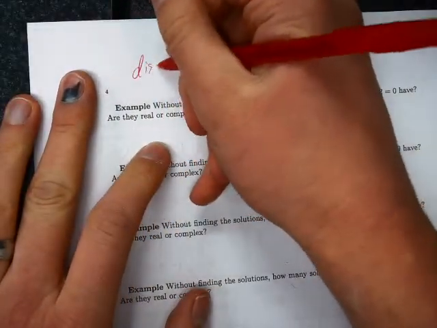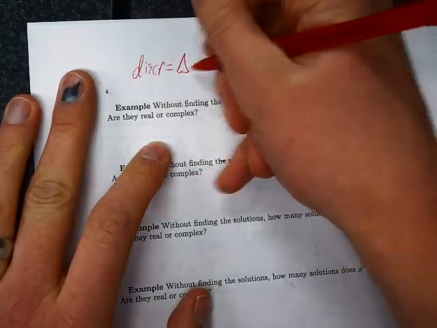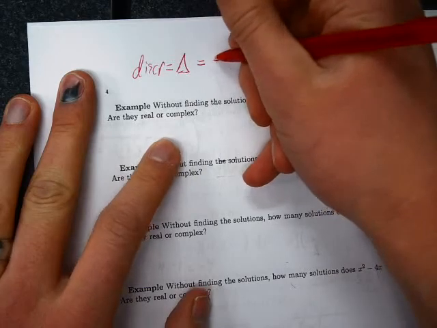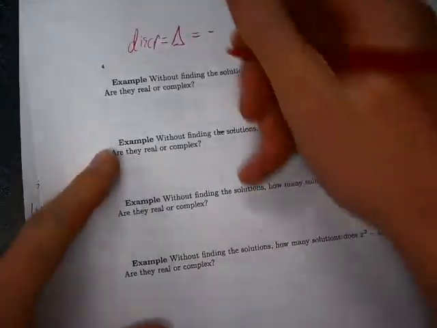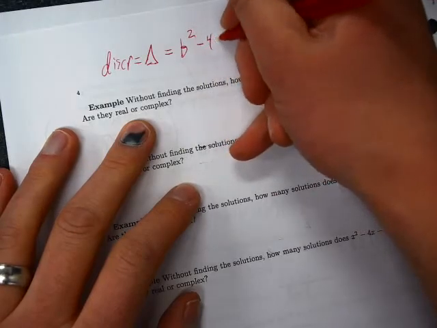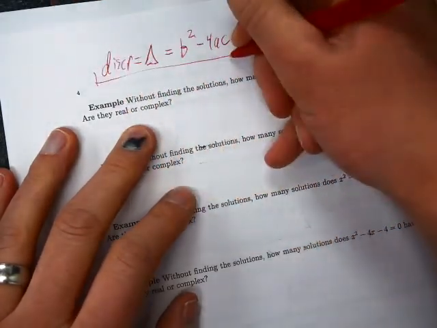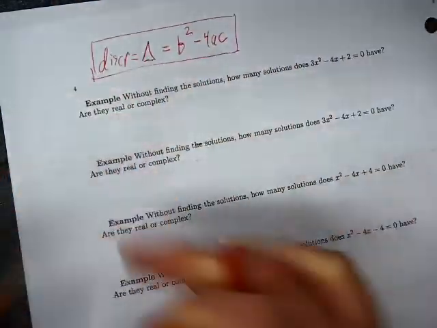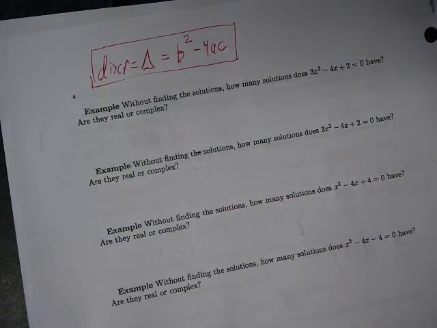So, maybe I'll remind you here, the discriminant, equal to delta, is given by the thing inside of the square root. So that is b squared minus 4ac. The letter delta is often used for it.